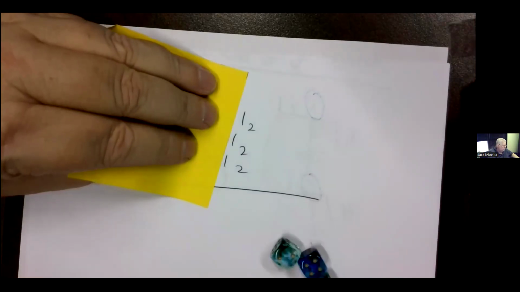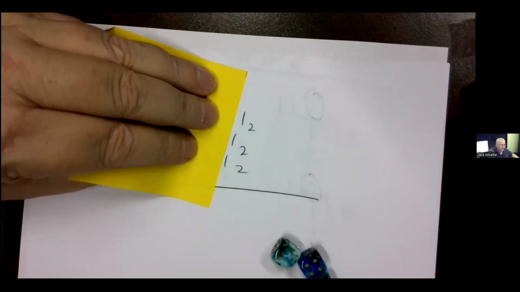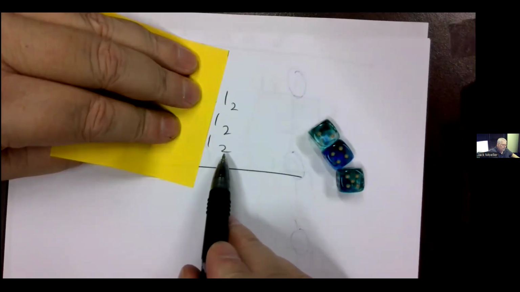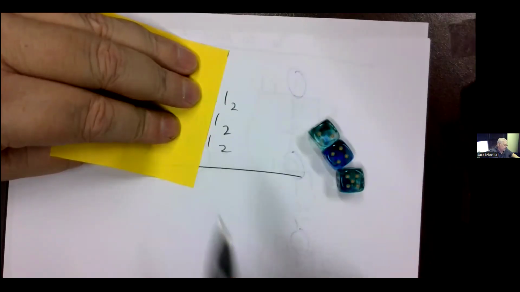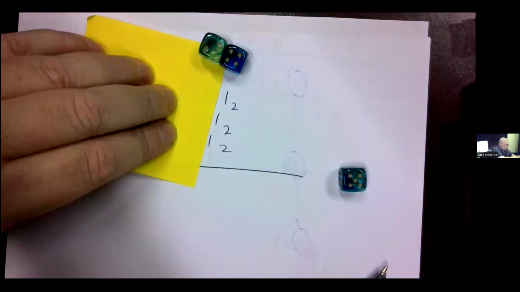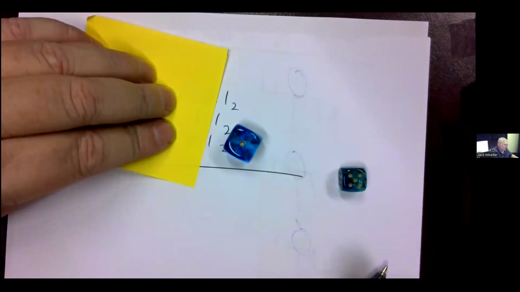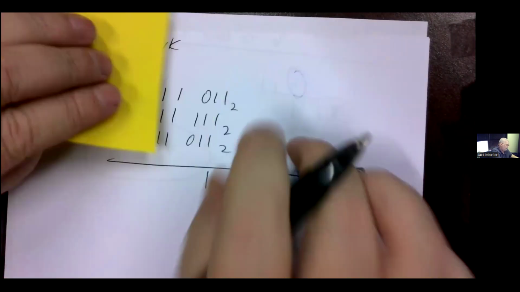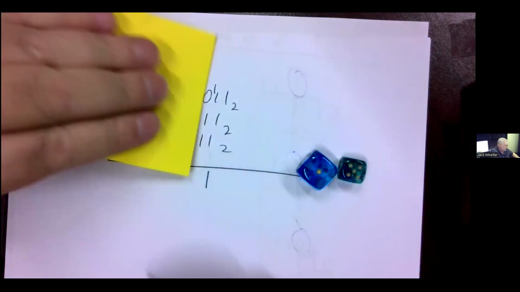So when we add that first column, 1 plus 1 plus 1, so that is 3. We're in base 2, so we can't have a 3 in base 2, which means we have to carry 2. So 2 of those carry over to the next higher place value, and 1 is left. So you put a 1 in that column and carry a 1 in the second column.